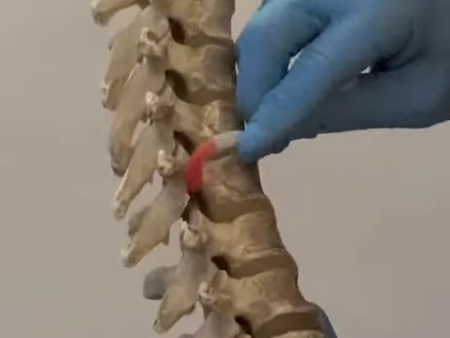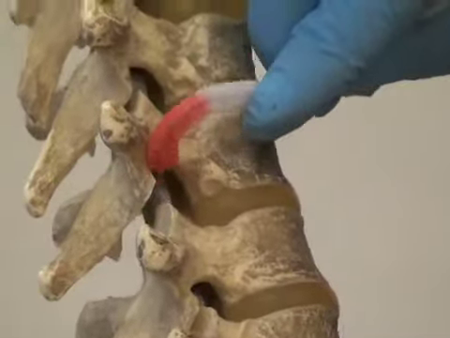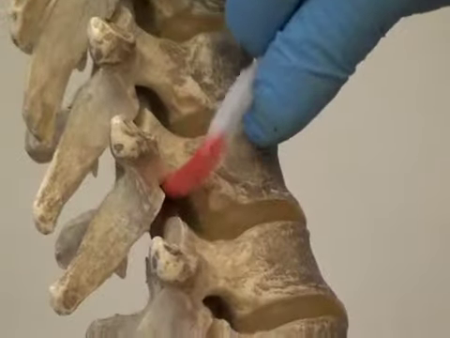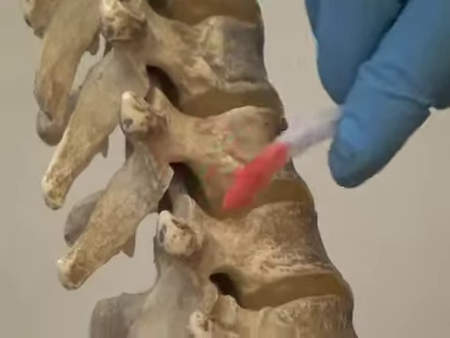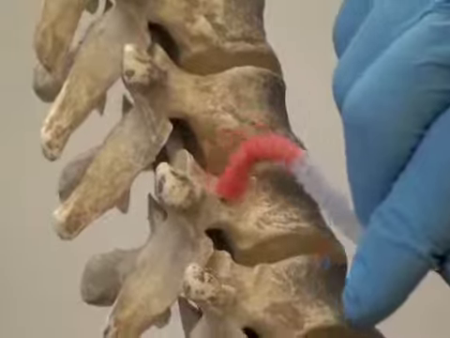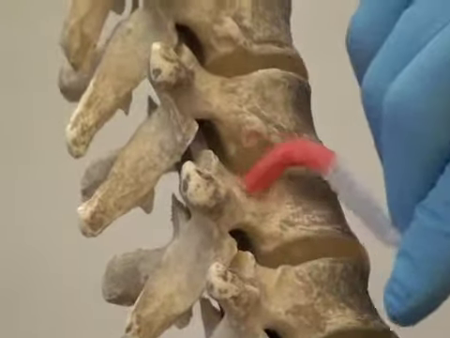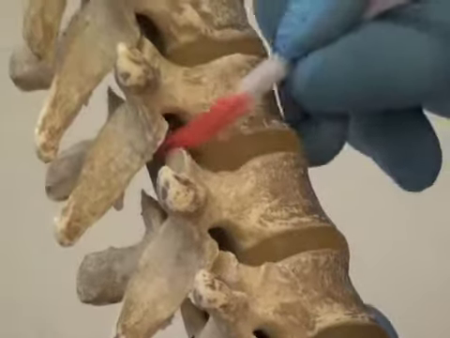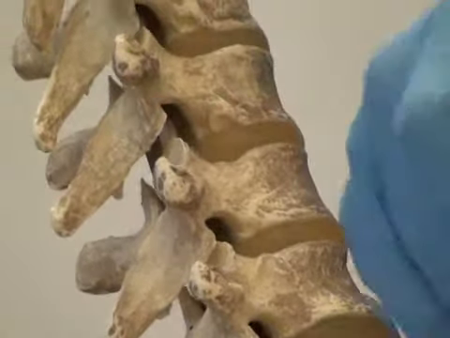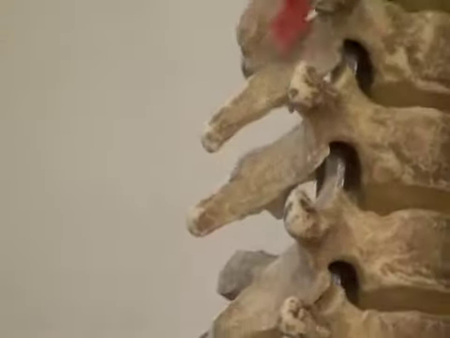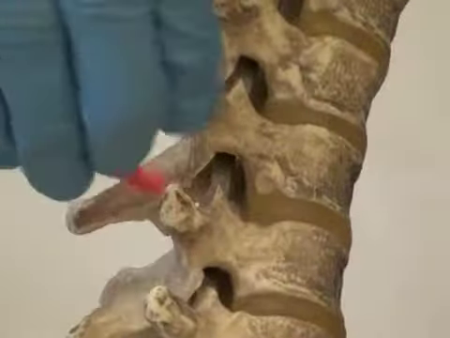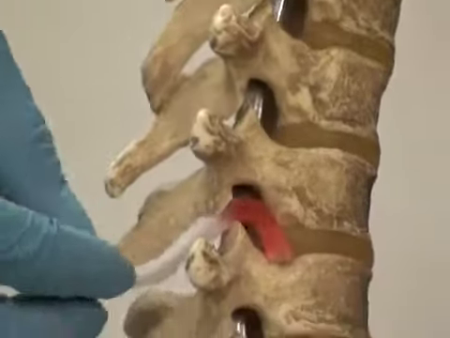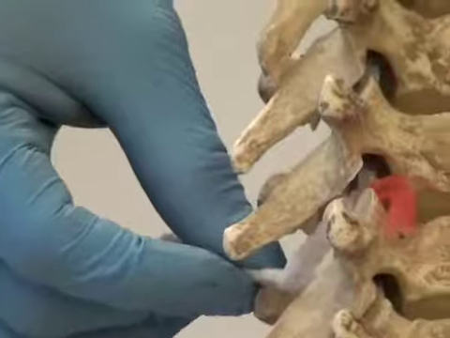The inferior vertebral notch of one vertebra will interact with the superior vertebral notch of another vertebra to form another foramen, a hole. It's called the intervertebral foramen. And this is where the spinal nerves will actually exit. So imagine coming from the spinal cord here. Look at this. And you can see right through there, that's where the spinal nerves come out.